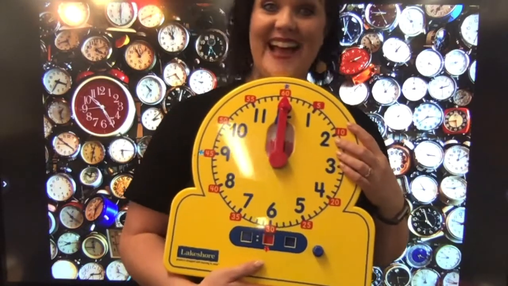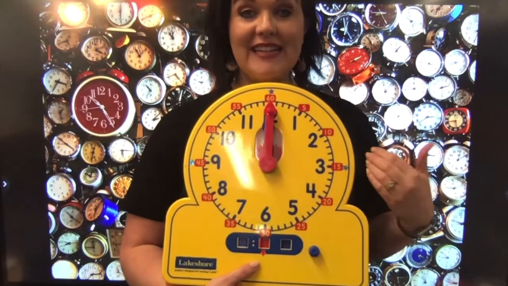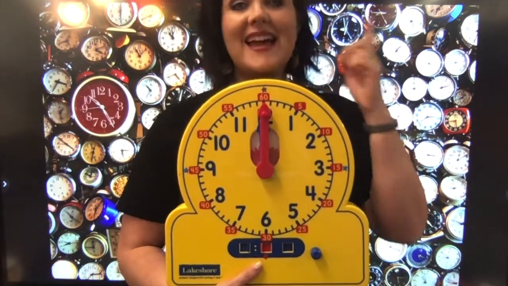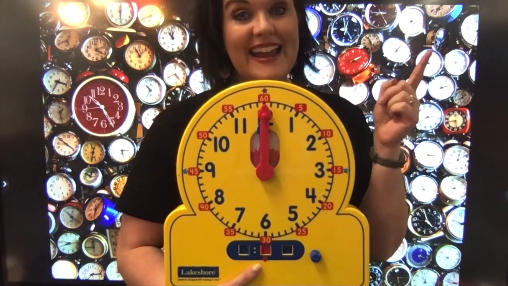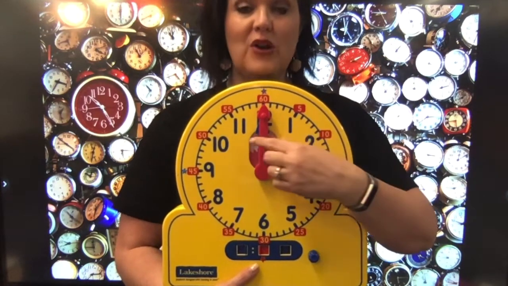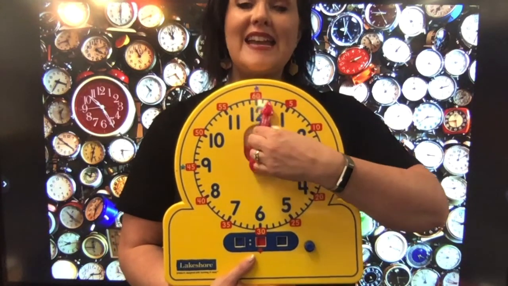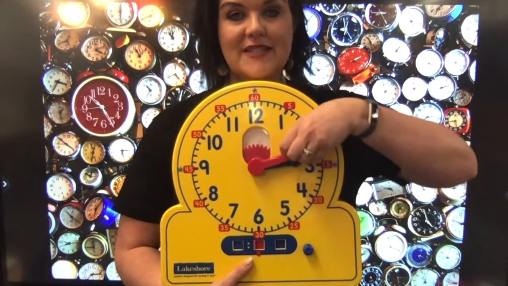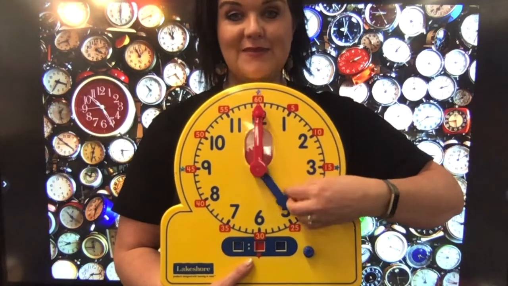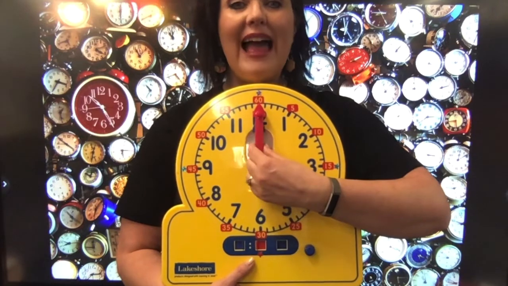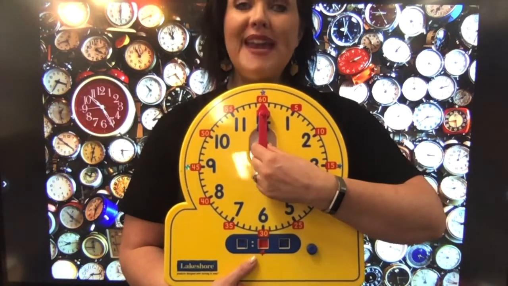Time is so interesting, isn't it? On the clock, it doesn't tell you if it's AM or PM. We just have to use our minds and think about what is AM and PM. So just remember, when it is 12 o'clock at noon, and it goes all the way around, this minute hand could stay, but this hour hand goes all the way around and goes to every single hour, then it becomes midnight.